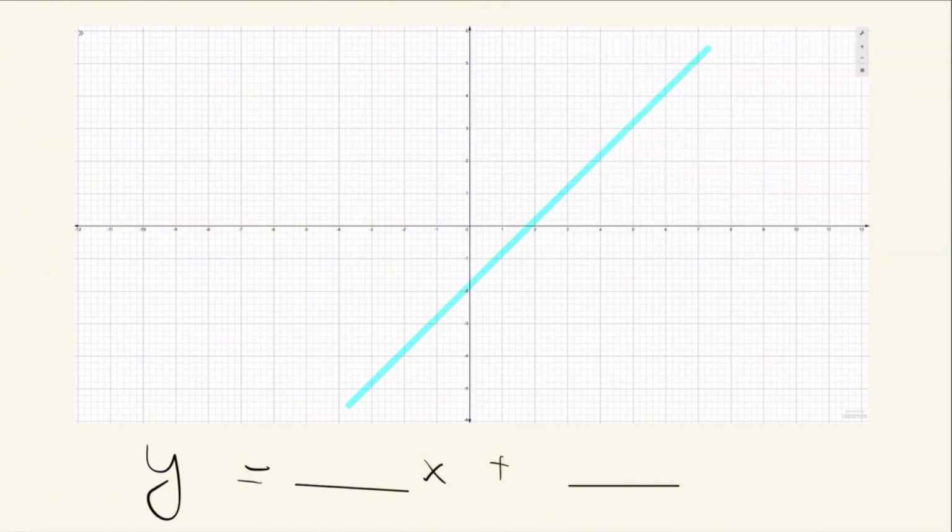So, our y-intercept would be right here. It would be -2. And let's look at our slope.